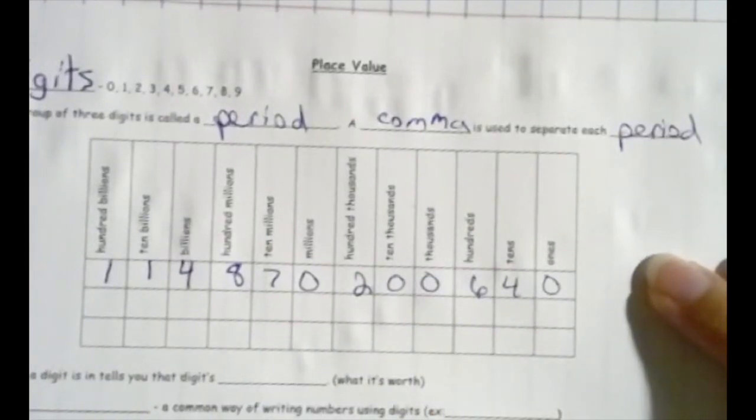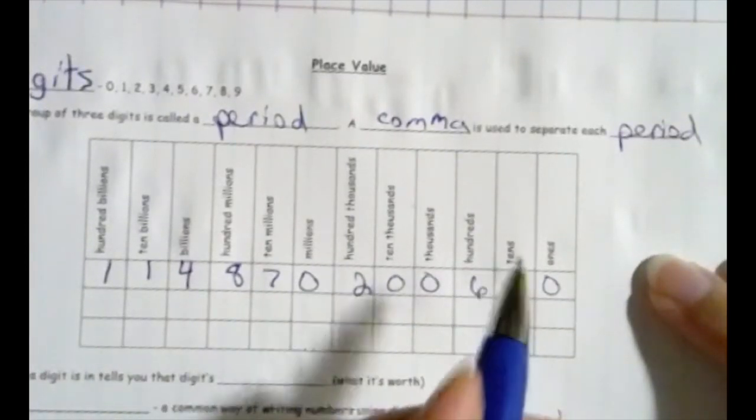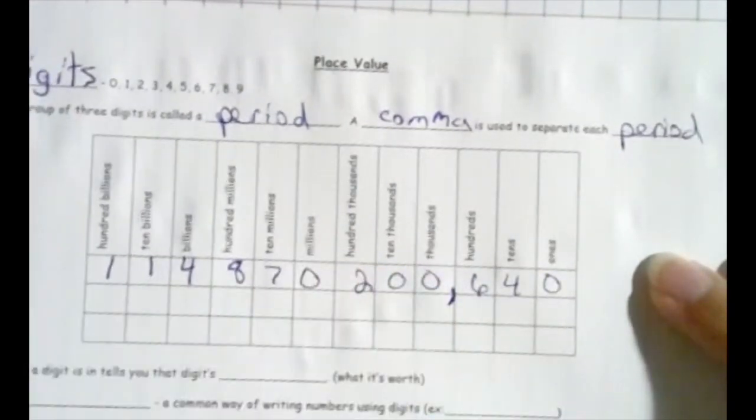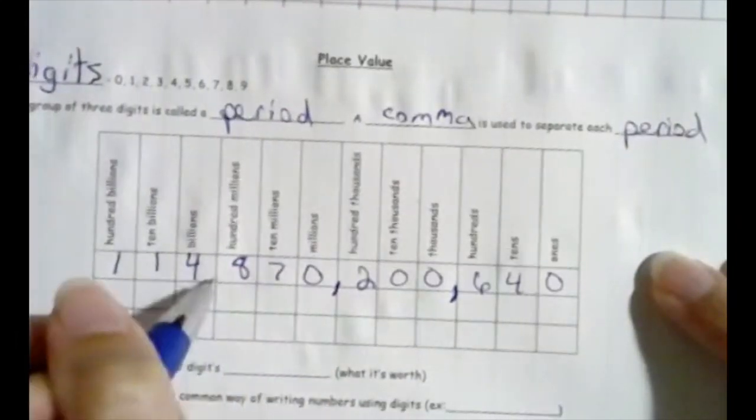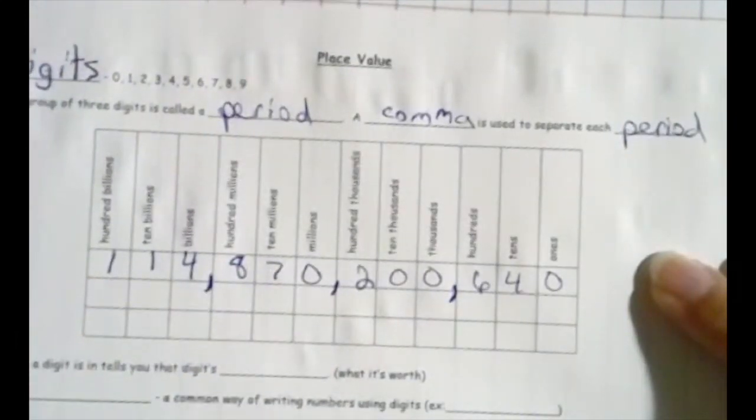But I am missing my commas. So every 3 digits, 1, 2, 3, that's a period. We put a comma to separate them. 1, 2, 3, that's a period, comma to separate them. 1, 2, 3, that's a period, comma to separate them.